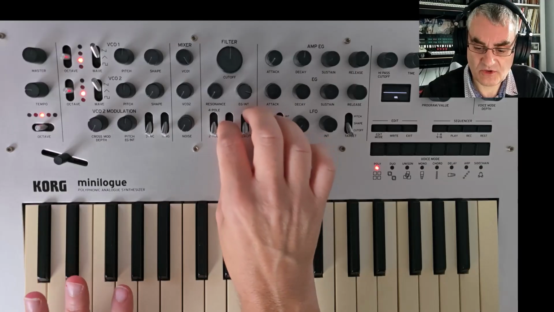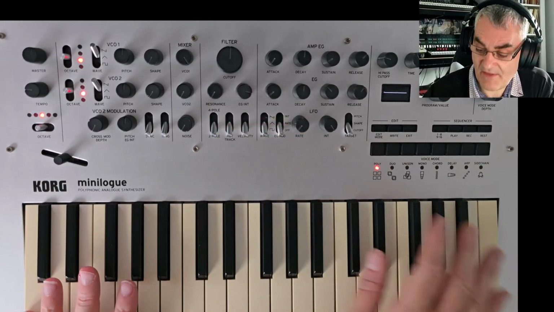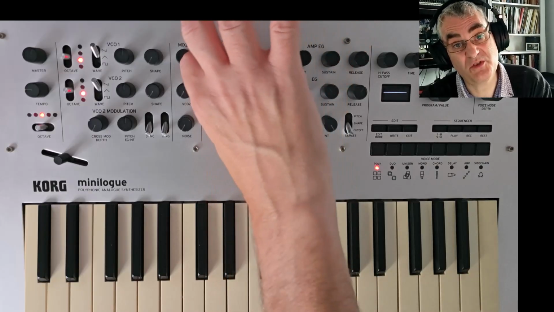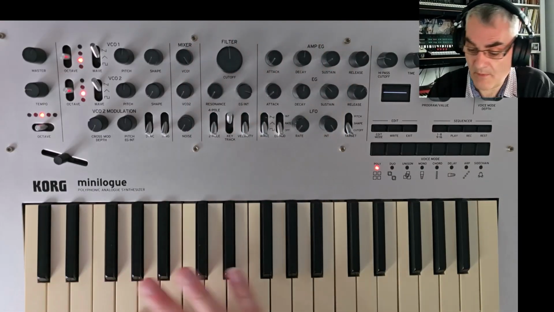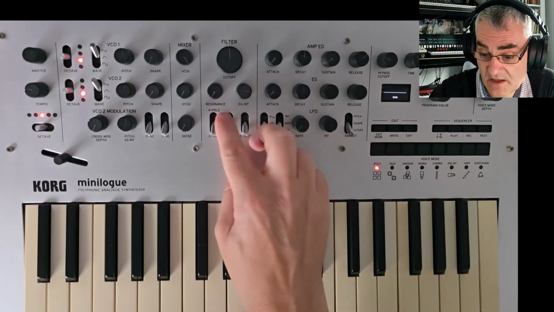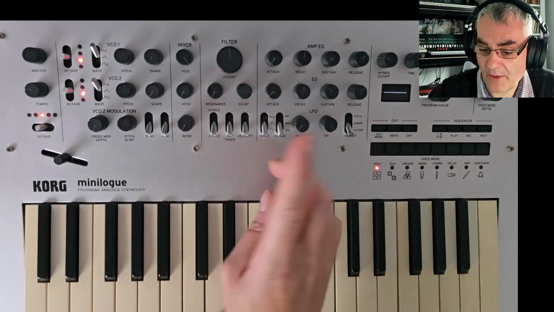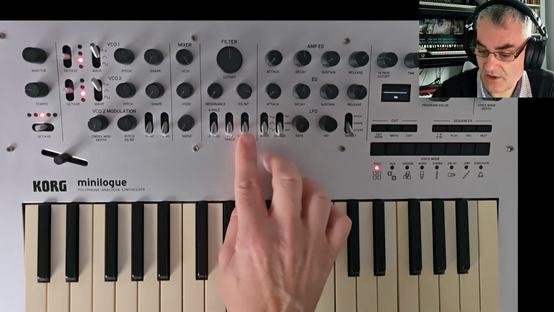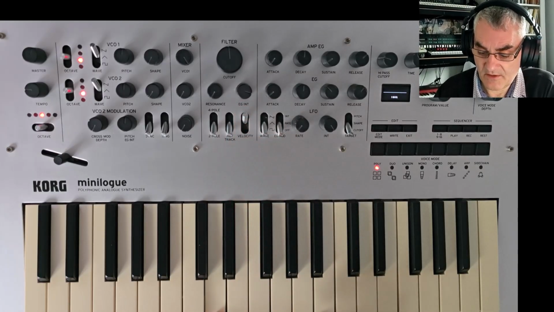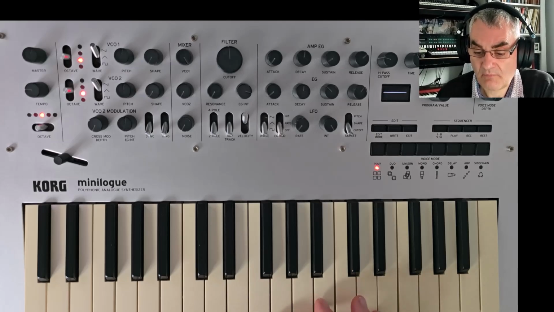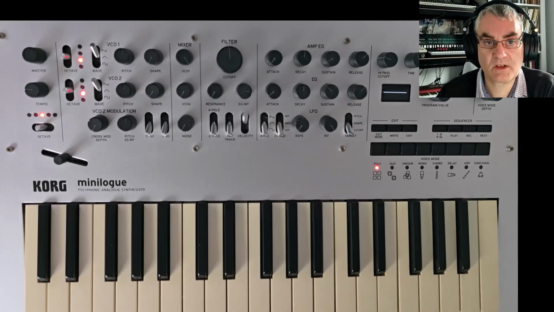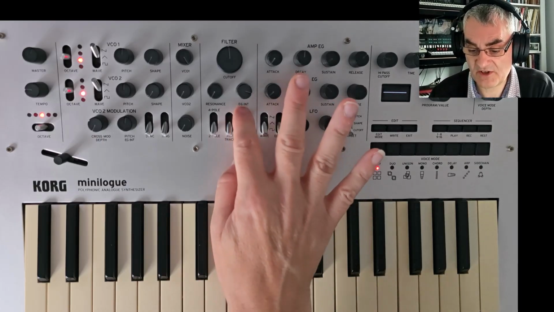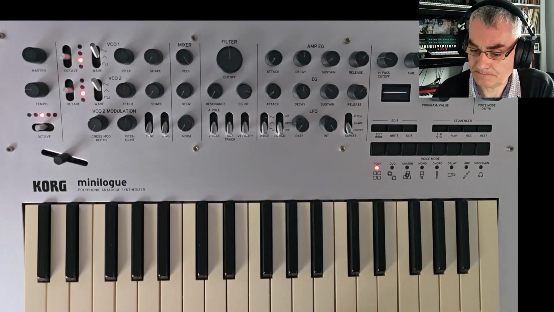You want the higher frequencies as you get up the keyboard, and that's what key tracking does. So if you want your lows to be not as bright and your highs to be brighter, then key tracking affects that cutoff. Effectively it's like you moving the cutoff up and down as you go through the keyboard. This synth has also got velocity, which not all synths do. Again we've got off, 50%, 100%, so you can adjust that filter cutoff with some velocity. Not all synths have that as well.